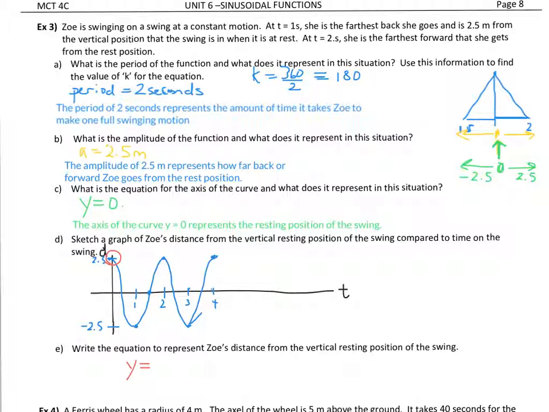I also am at the max, so I don't need to make it negative cosine. If I was on the y-axis and I was at the minimum, then I would want to make it that negative cosine value. All right, our amplitude we got to be 2.5, so amplitude goes first. I said cosine was probably our easiest choice, and let's make it easy if we can. Our k value we got in part A, the k value was 180.